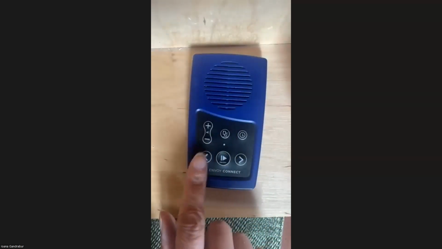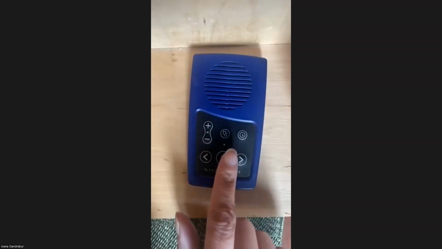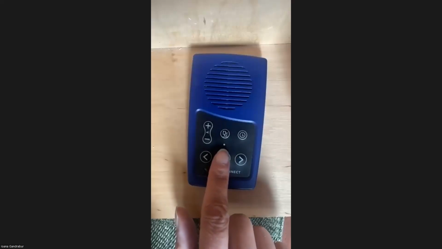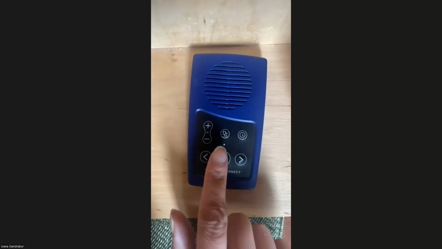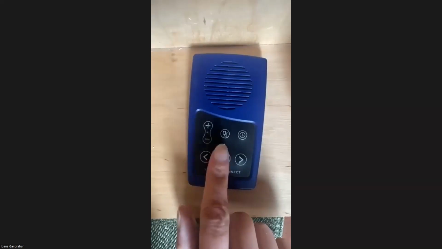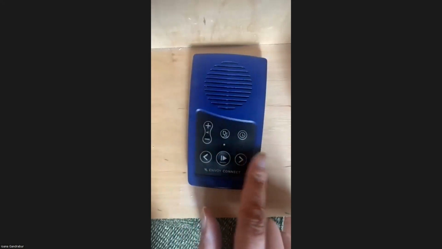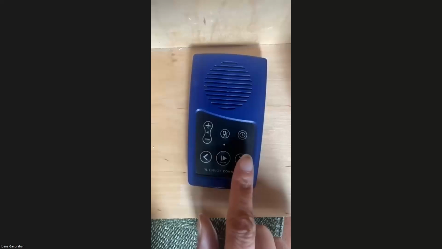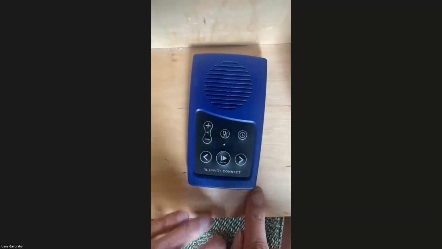Moving on to the lower row of buttons, we have the back button, which is shaped like an arrow pointing to the left. Then we have the power and play button, which is the biggest button, and it's very suggestive that this is your go-to main button. It's the largest button, and it has a nice concave shape that fits your finger. And to the right of this button, we have the forward button, which is shaped like an arrow pointing forwards. So these are the buttons.